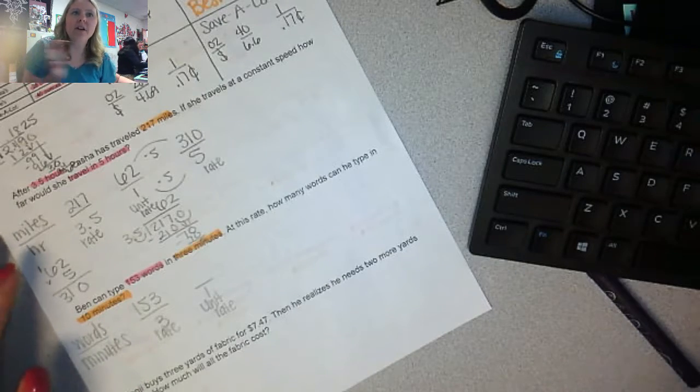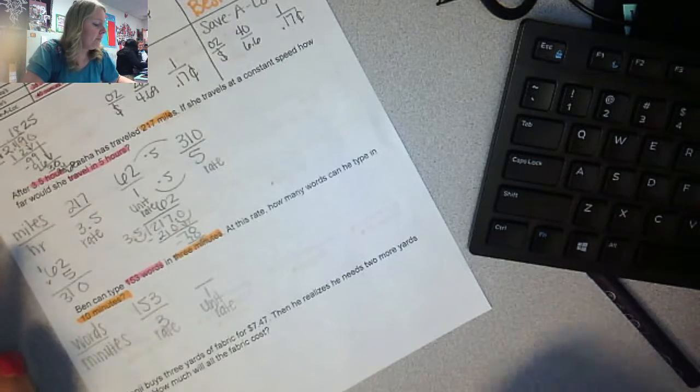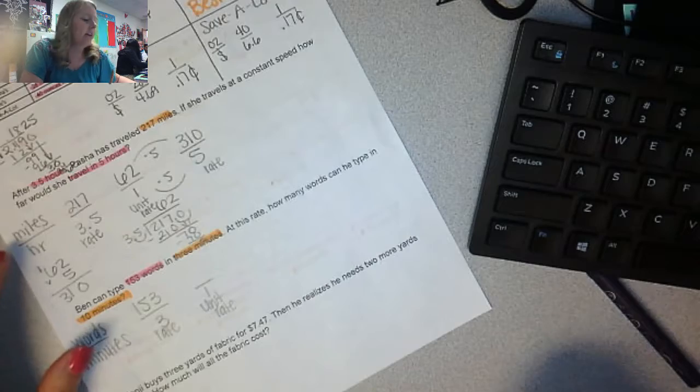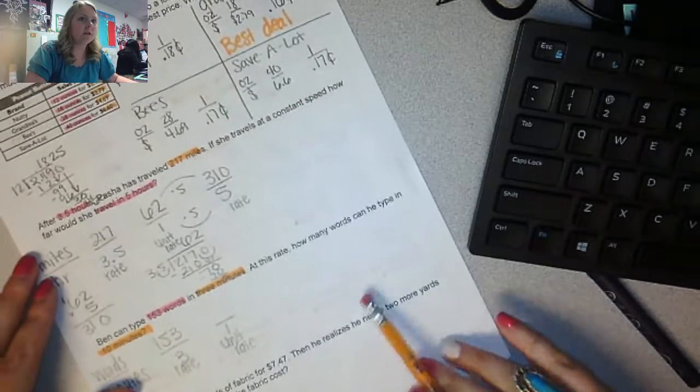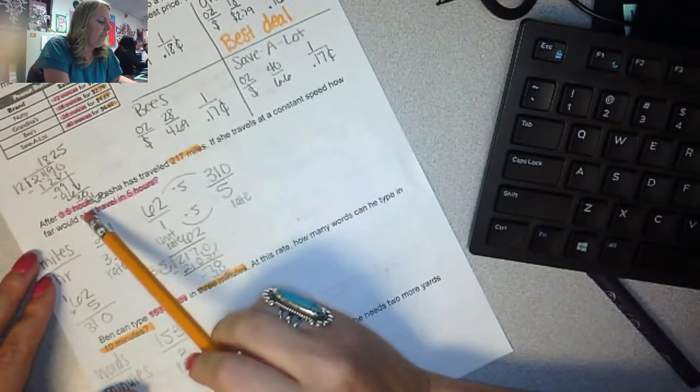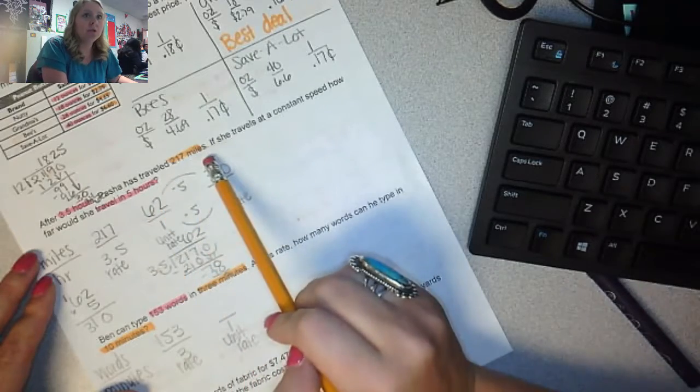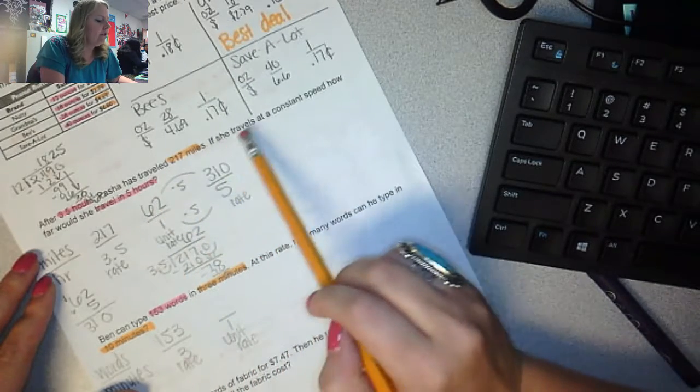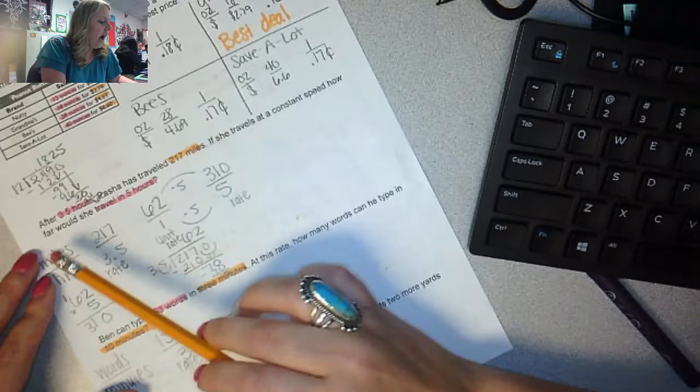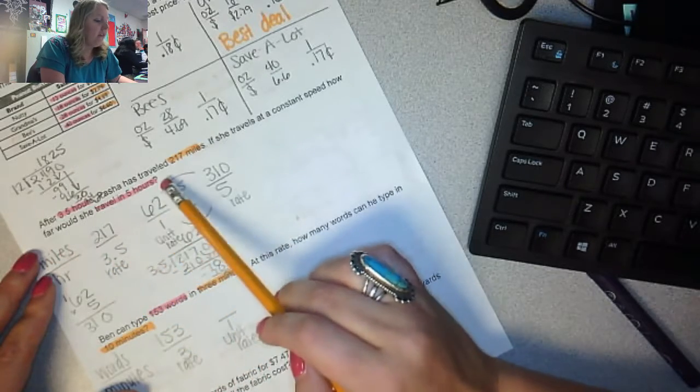Right, so we're going to venture on to the back of this beautiful paper, where we're breaking down rates and unit rates. If you look at the first one up here, it says after 3.5 hours, Pasha has traveled 217 miles. If she travels at a constant speed, how far would she travel in 5 hours?